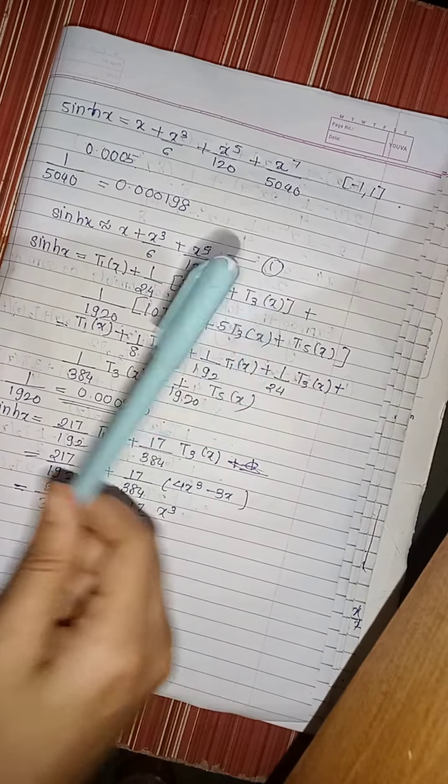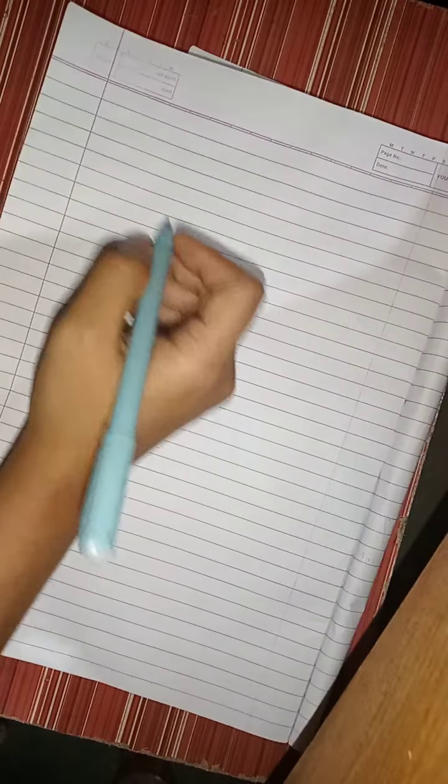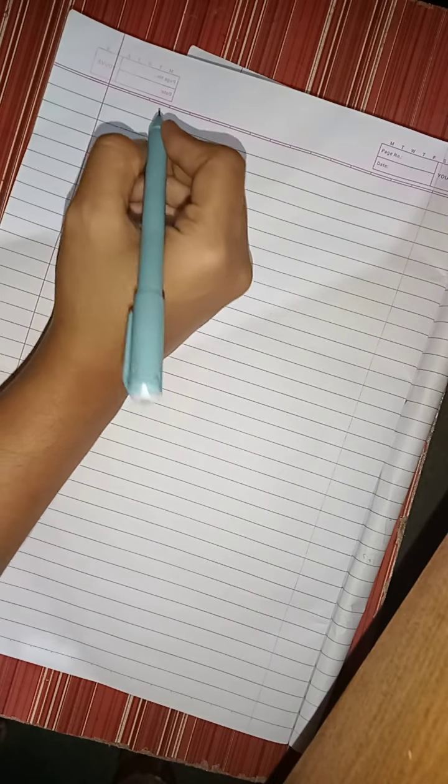So now the next point is the orthogonality property of Tn(x).